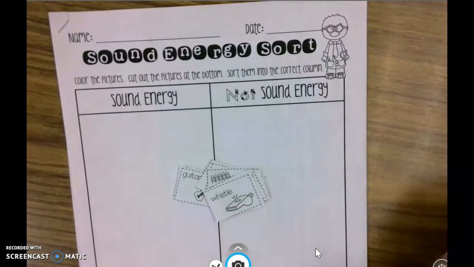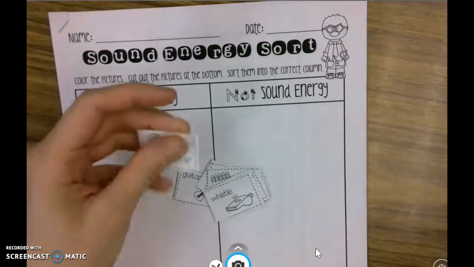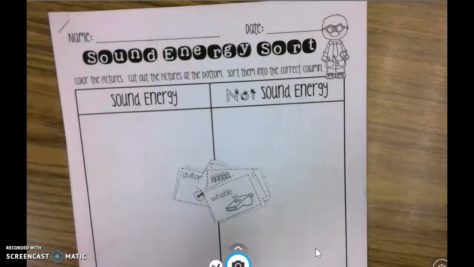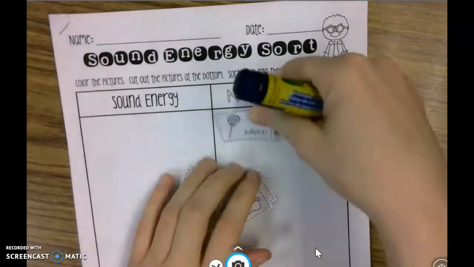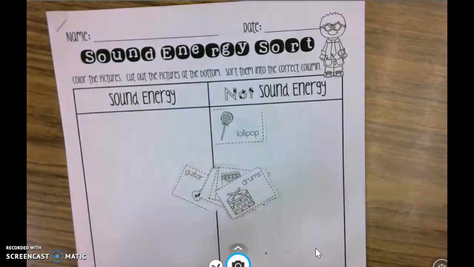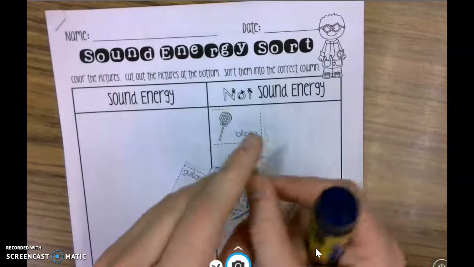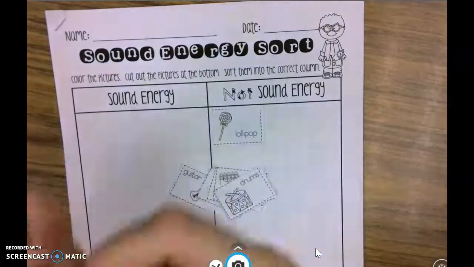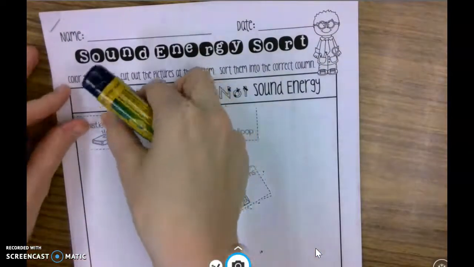Okay, so lollipops, sound energy or not sound energy? I would say not, they don't really make noise, right? A whistle, I would definitely say a whistle is sound energy because you blow into it and it makes noise, right? Vibrations.